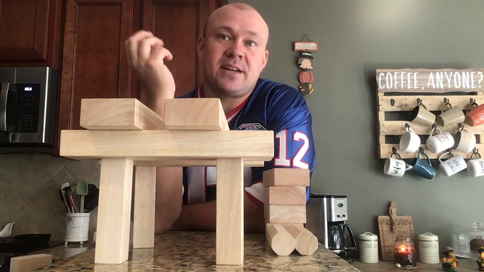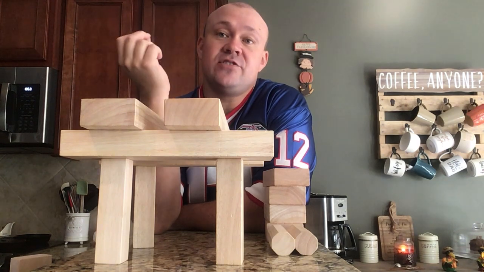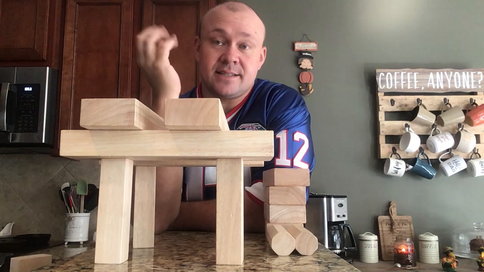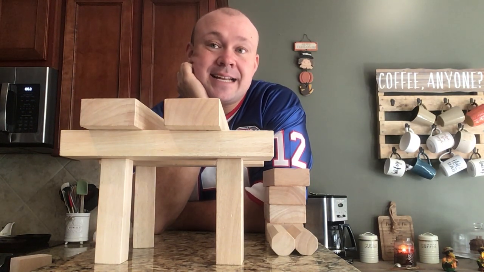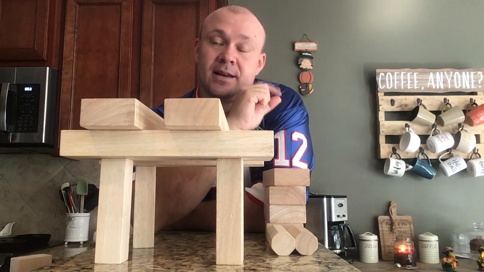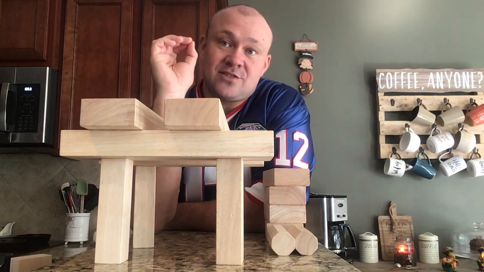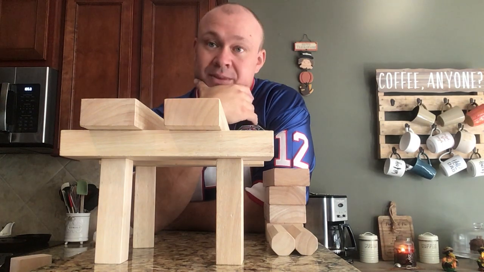If you've ever slid something across the floor, what is easier to slide, something that is heavy or something that is light? I'm guessing most of you said something that is light. The reason it's easier to slide something light across the floor is because there's less weight, and since there's less weight, there's less friction between whatever you're pushing and the floor.